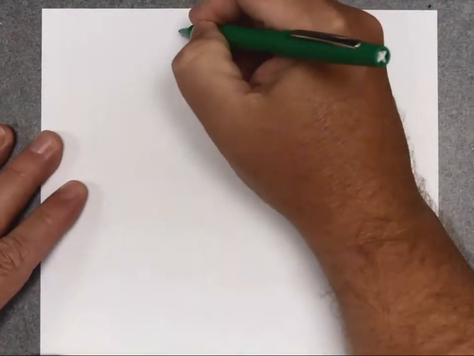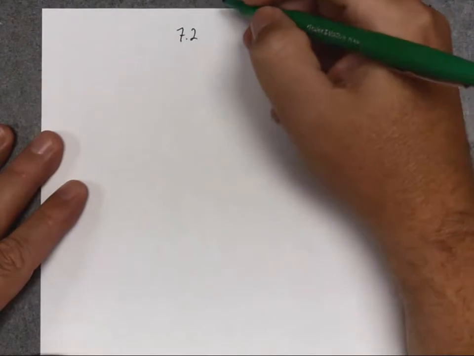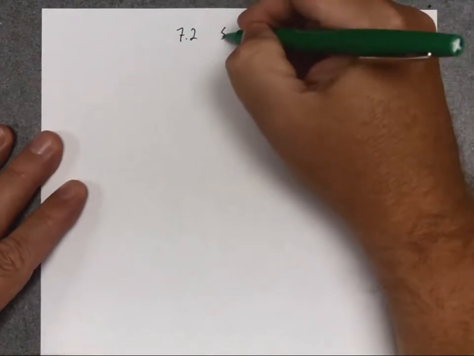We're going to now look at solving trig equations. So in your book, this is 7.2.